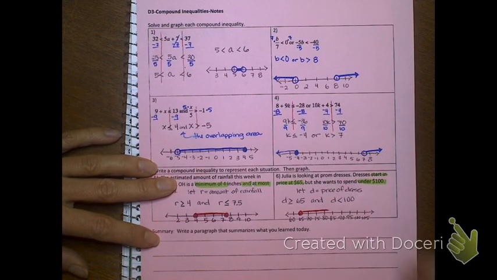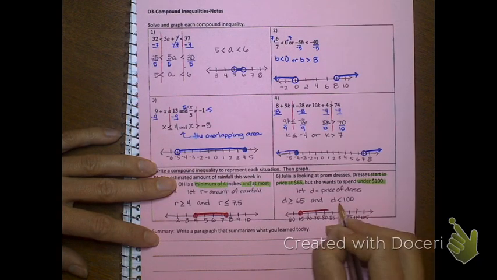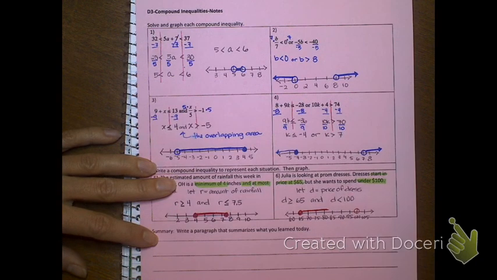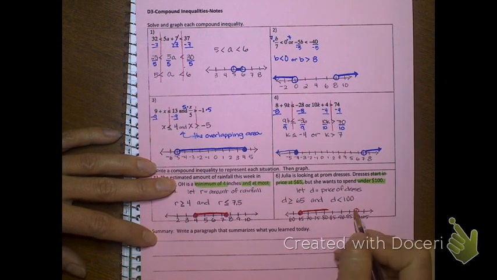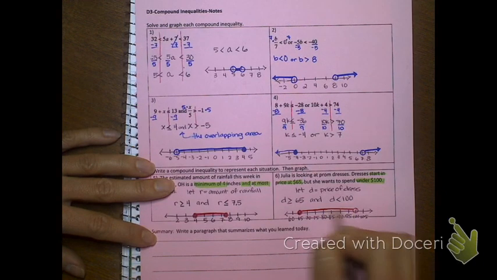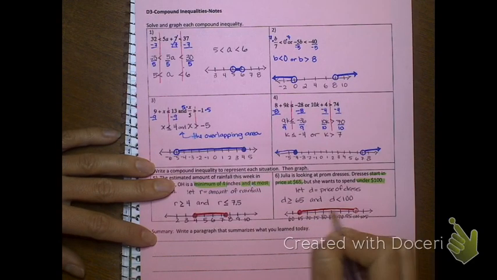So open or closed circle? Do we have a line here? No. So open circle. And then which way, right or left? And remember, the solutions, because this is "and," are all the values where these two inequalities overlap.